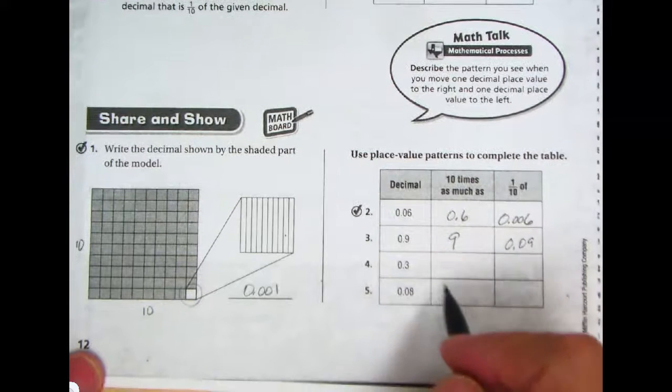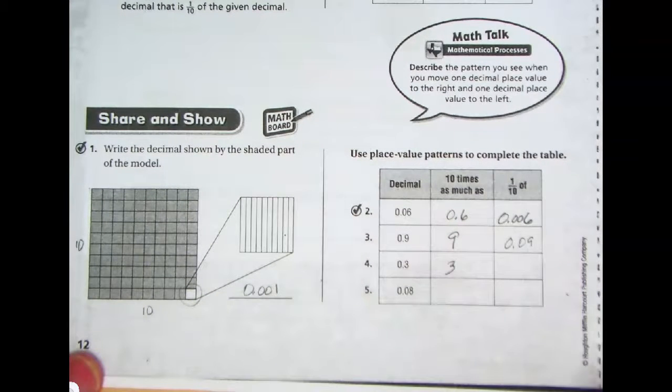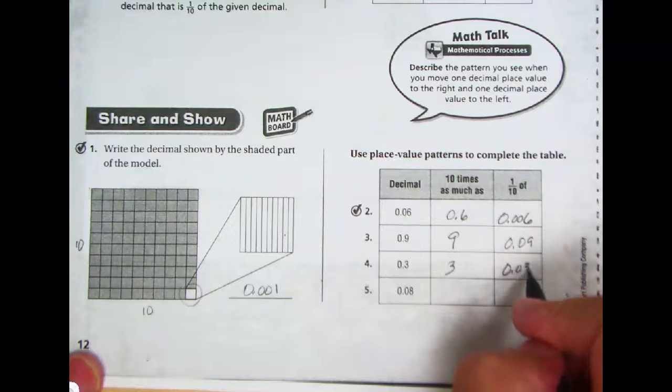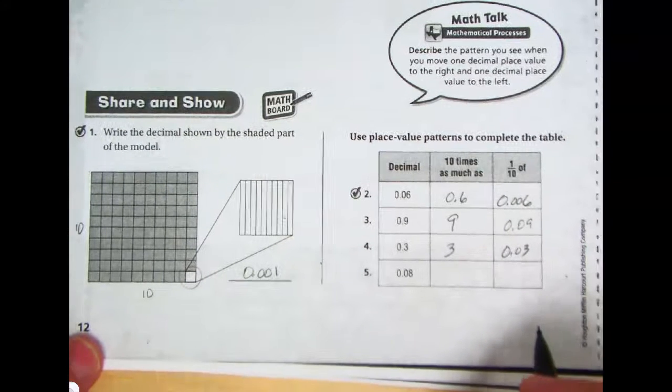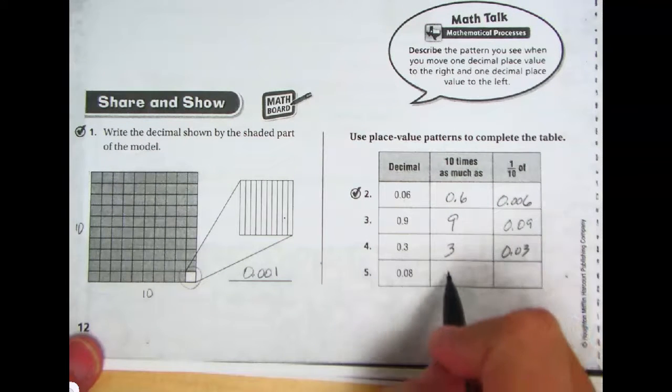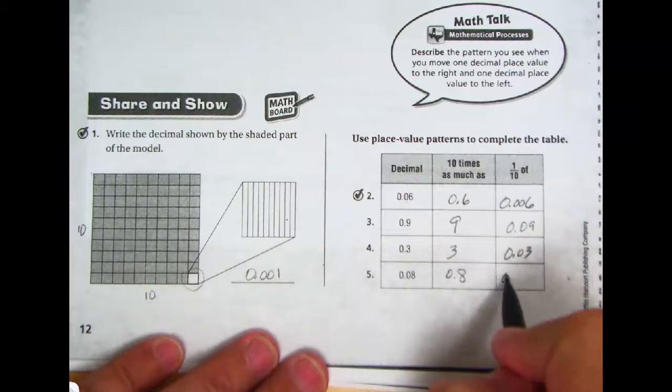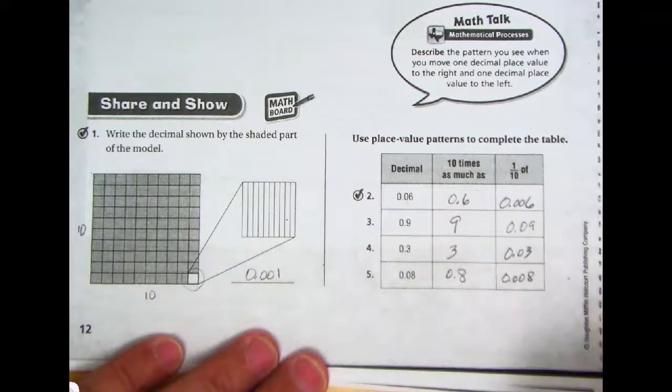Okay, 3/10, 10 times as much would be 3, 1/10 would be 300ths. 800ths, 10 times as much would be 8/10. 1/10 as much would be 8,000ths.